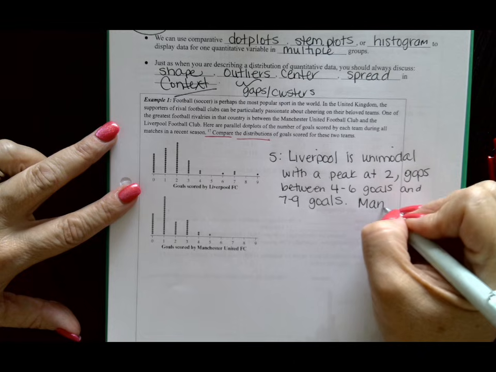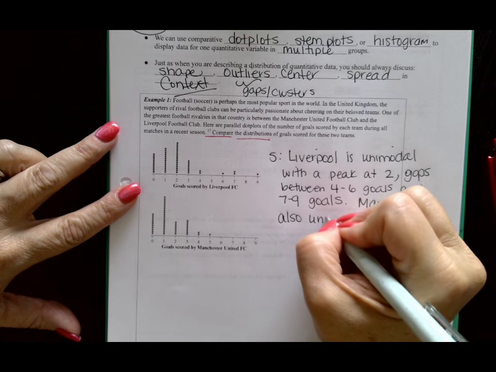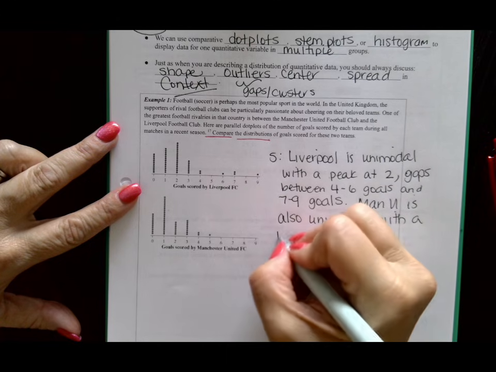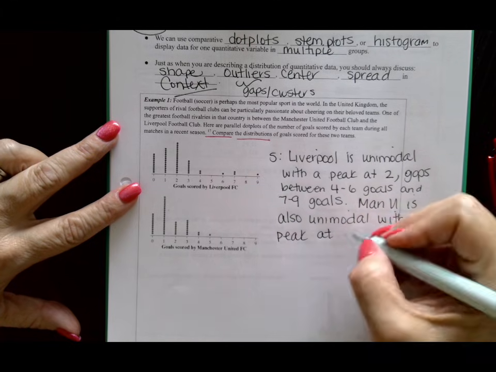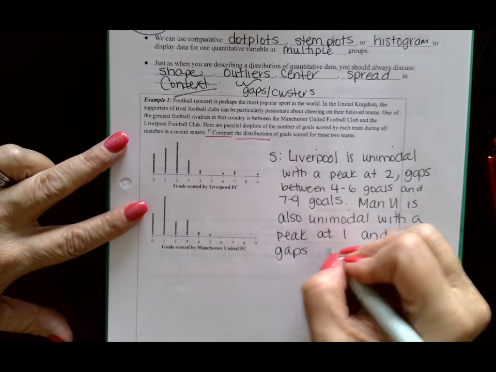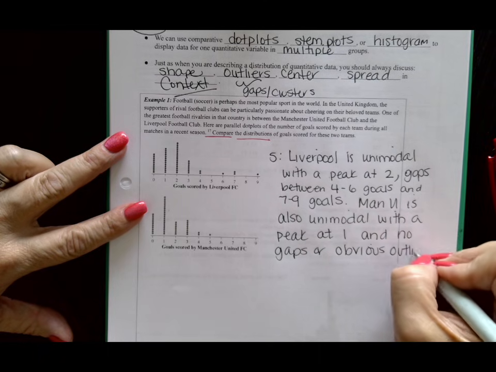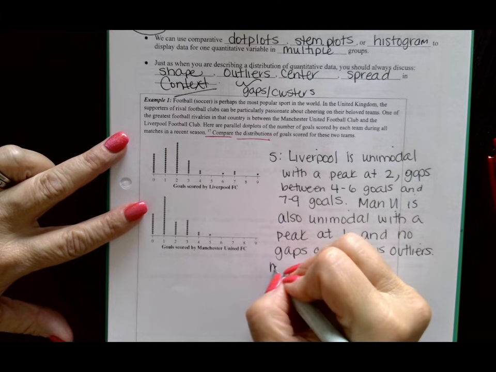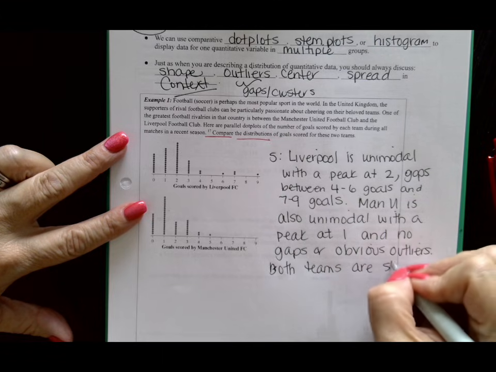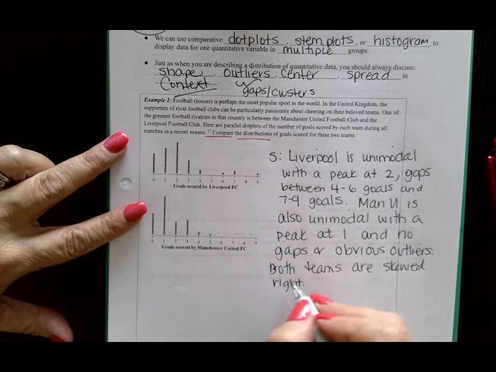And then I'm going to say Man U is also unimodal, with a peak at 1 and no gaps or obvious outliers. And I'm going to add one more thing: both teams are skewed right. So this is a comparison when I say both teams, okay?